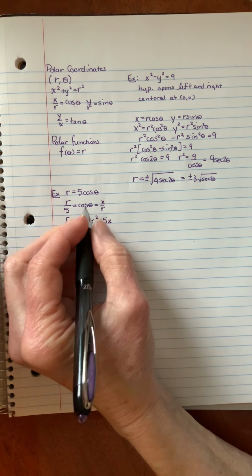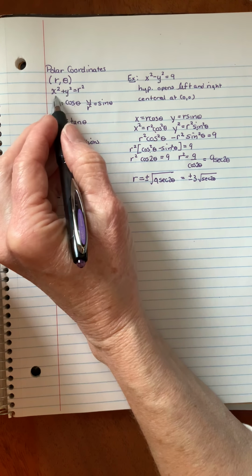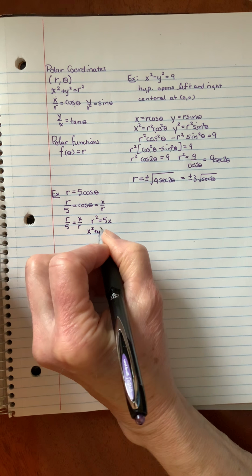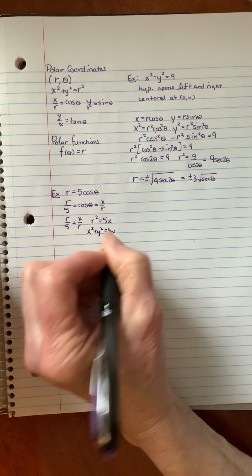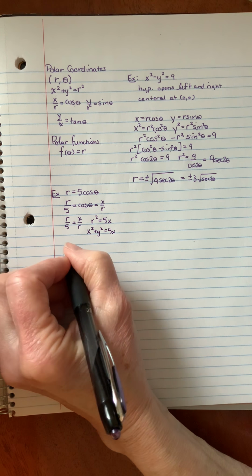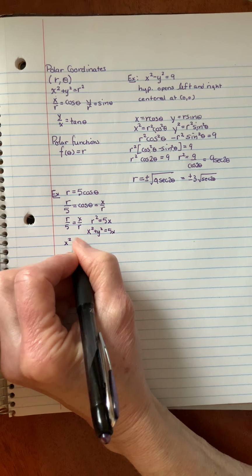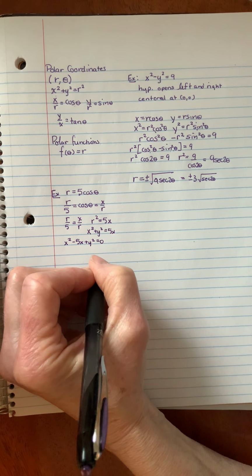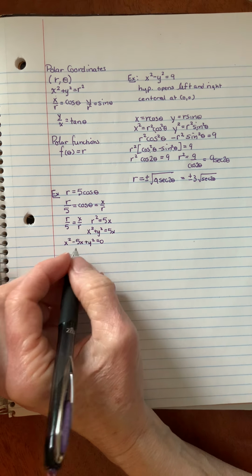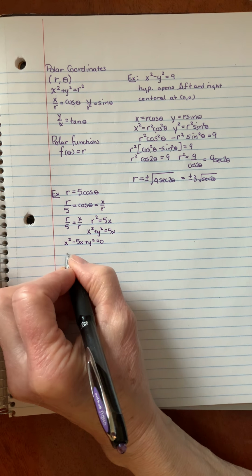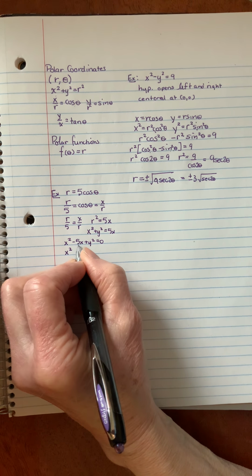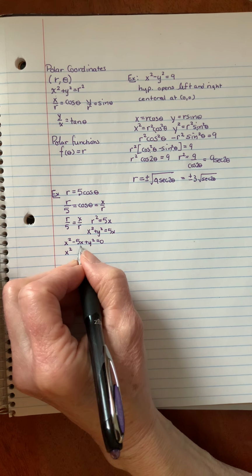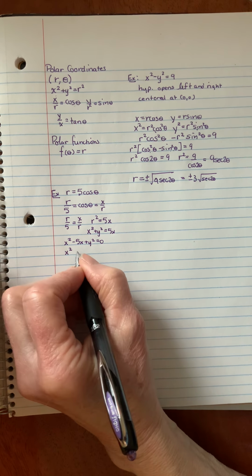What's r squared? R squared is x squared plus y squared. So x squared plus y squared equals 5x. If I move it all to one side, I've got x squared minus 5x plus y squared equals 0. Complete the square: half of 5 is 5 halves, so I need to add 25 fourths to both sides.